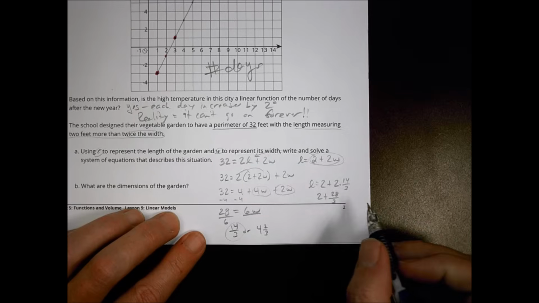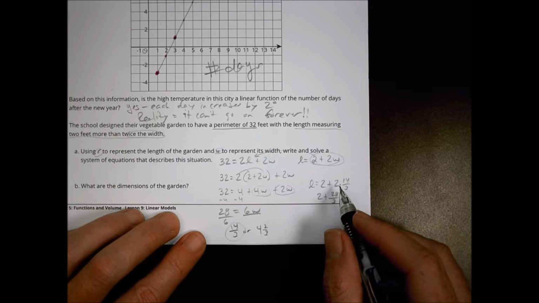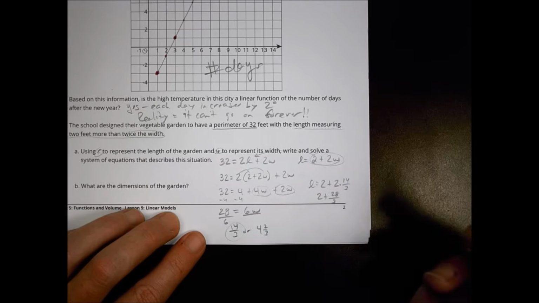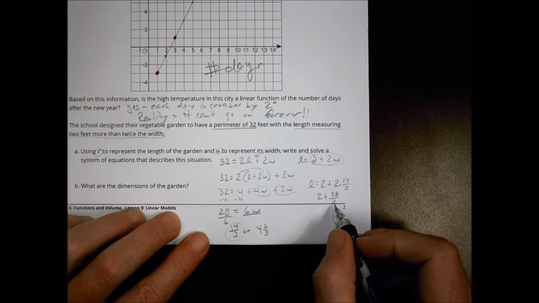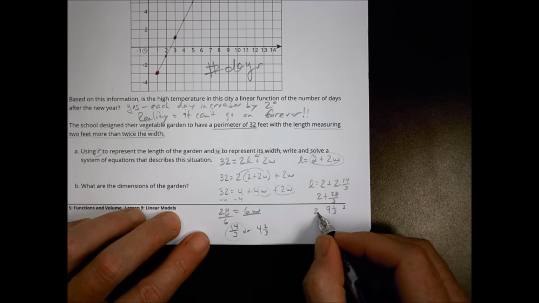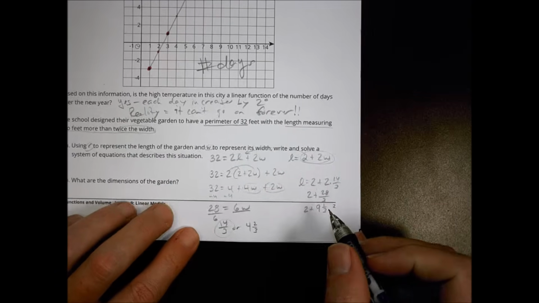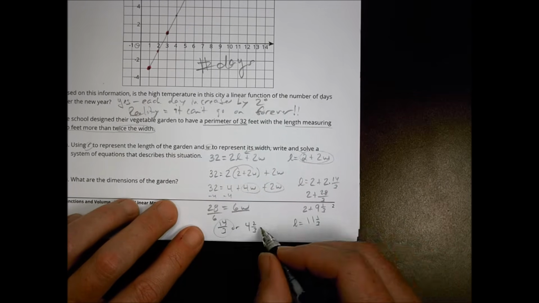Again, this can be changed, depends on how you want to write that. 3 goes into 28 9 times with 1/3 left over. So I have 2 plus 9 and 1/3, which is going to be 11 and 1/3. So my length is that, my width is that.